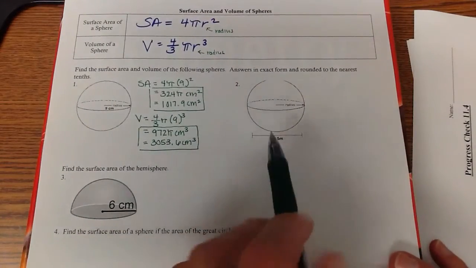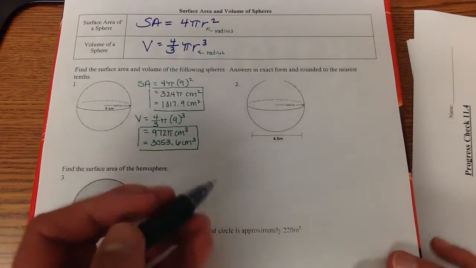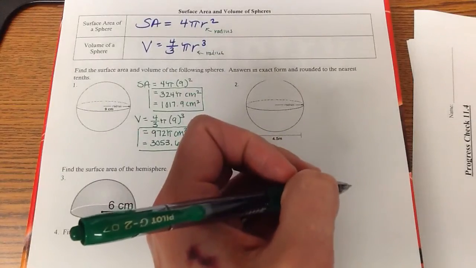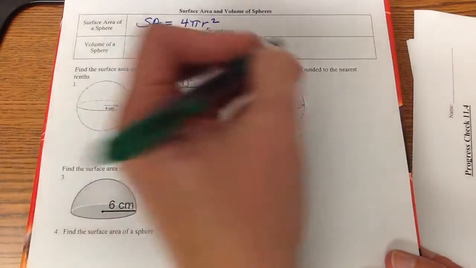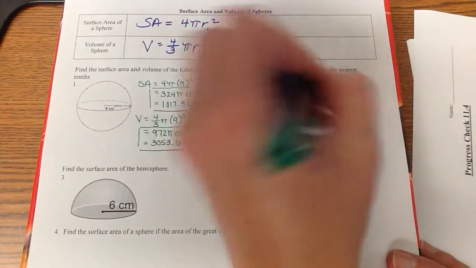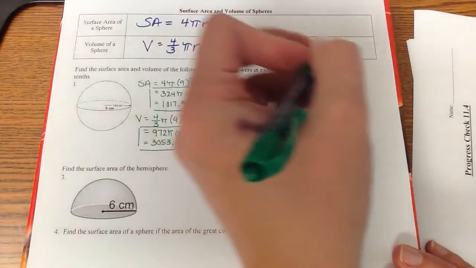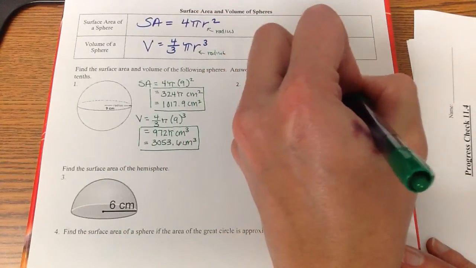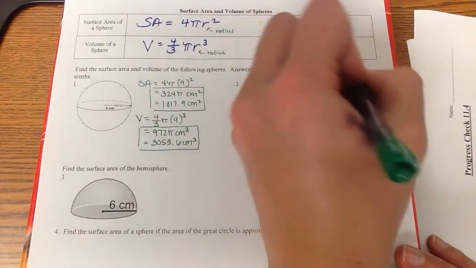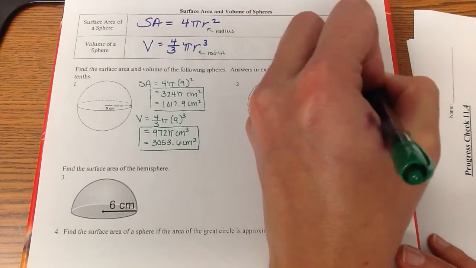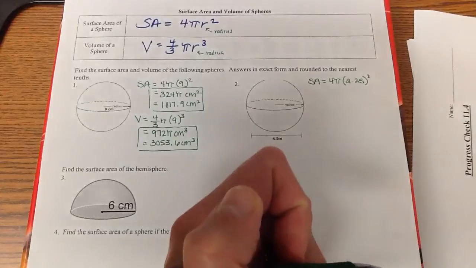Notice in this example, though, they give us 4.5, which is our diameter. So when I do that, I want to make sure to plug in my radius. So my surface area is going to be 4 times pi, and then half of 4.5 is 2.25, and then we are going to square that.